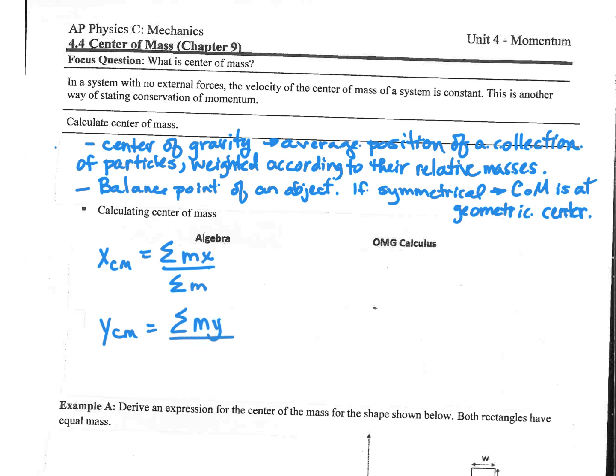Now, calculus takes this a little differently. The x center of mass is now going to become, instead of a summation, which in algebra would flow into an integration in calculus. So it is going to be the integral of all of the x locations, basically, times an infinitesimally small amount of mass, divided by the integration of all of those masses. The y center of mass is going to be the same way. Notice that the sum of the masses becomes the integral of dm, the slice.